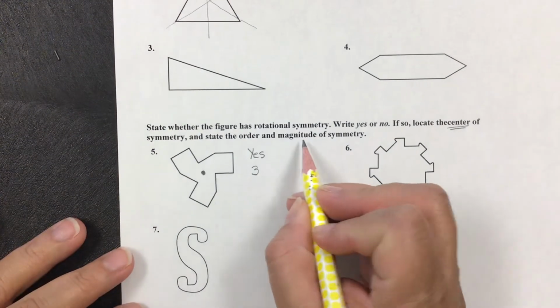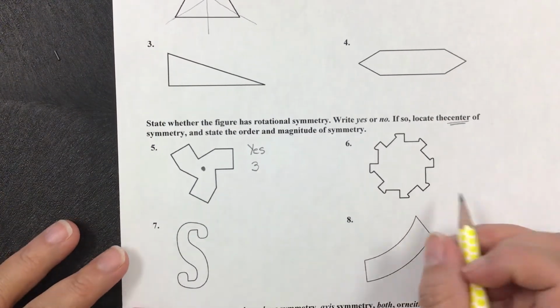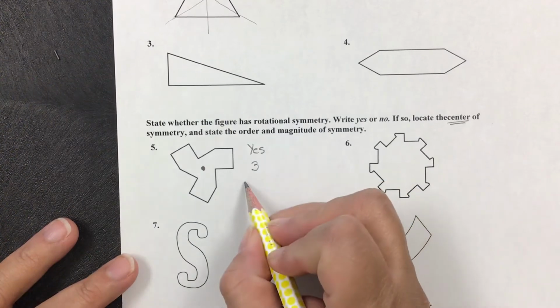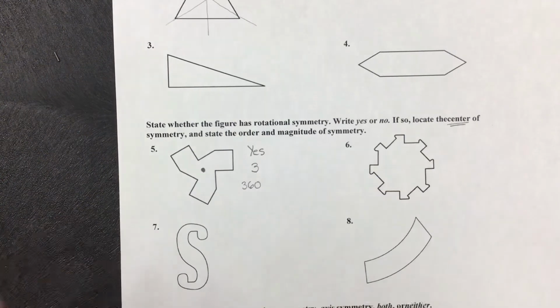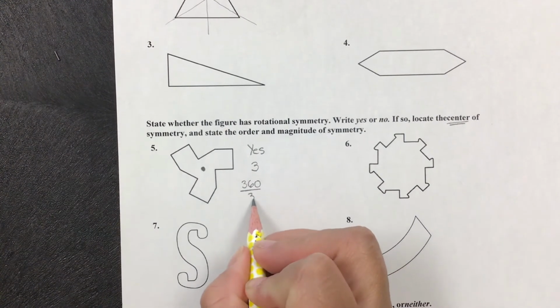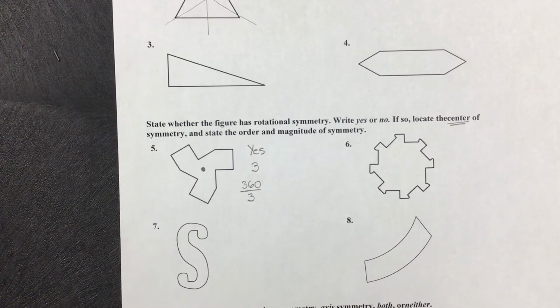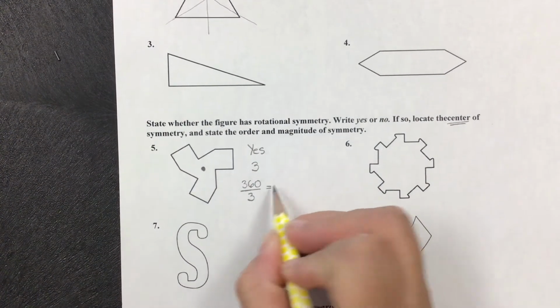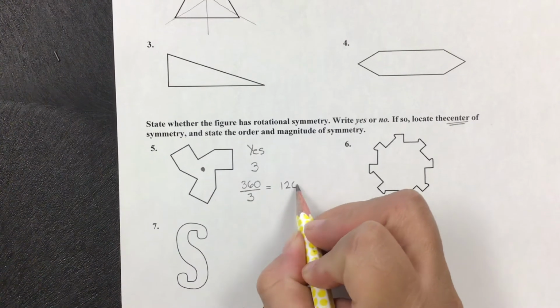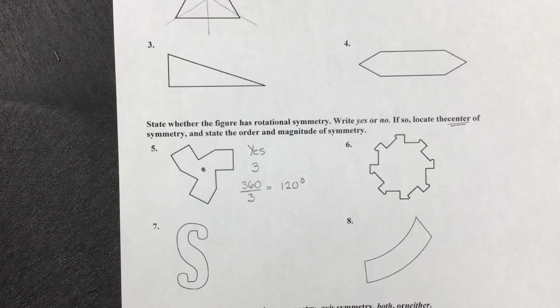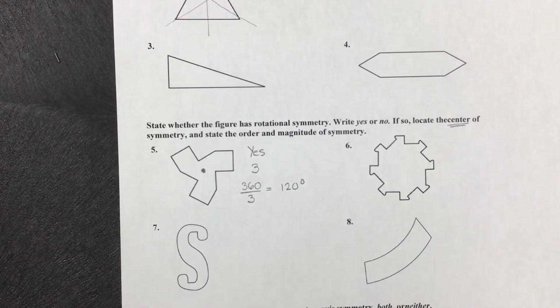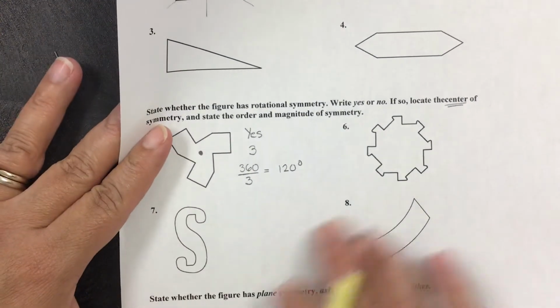The other thing is the magnitude. We're looking at the degrees of which it turns. So I'm going to say 360 every single time, because you're trying to see how many times it turns into a circle. And you're going to divide by 3 because you can rotate it 3 times, making the magnitude 120 degrees. That is how far you can rotate it so the shape will look the same. And that's what this section is about.